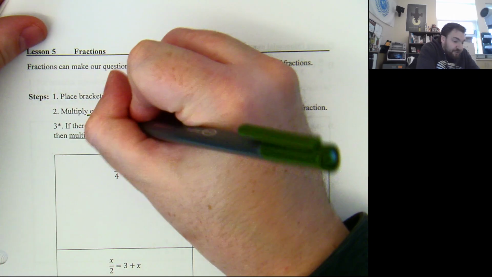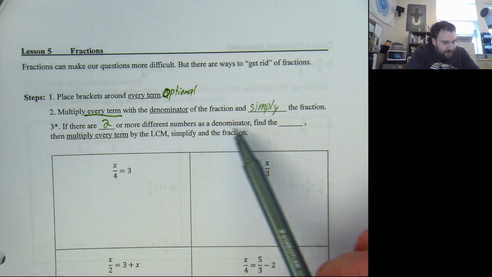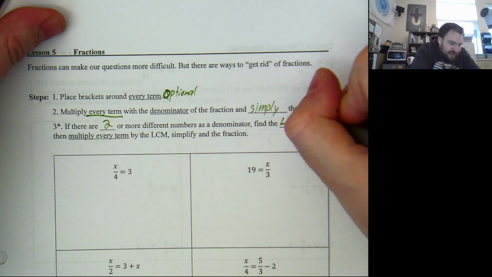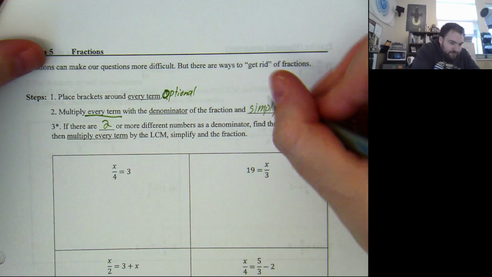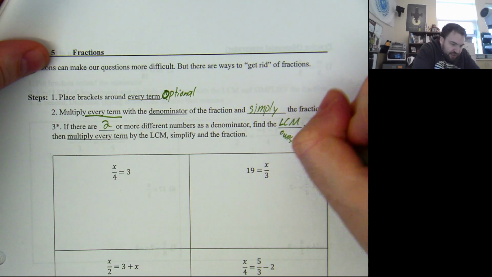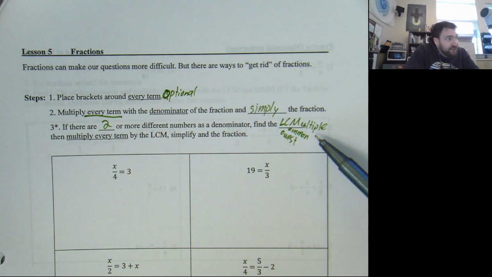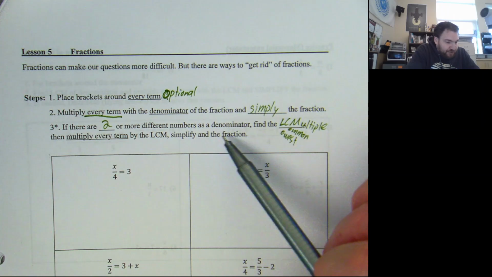This is where the star is, because this is where things change. If there are 2 or more different numbers as a denominator, one of the techniques that we can use is to find the LCM. LCM stands for what? The lowest common multiple. That is the smallest number that all of the denominators multiply up to. Then you're going to multiply every term by that number, simplify and reduce the fraction.